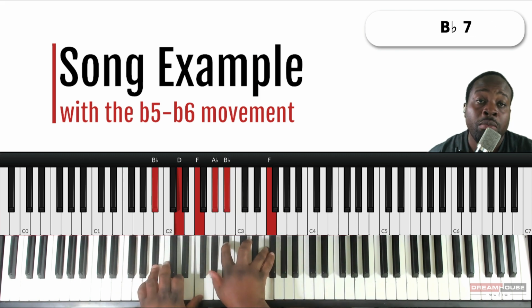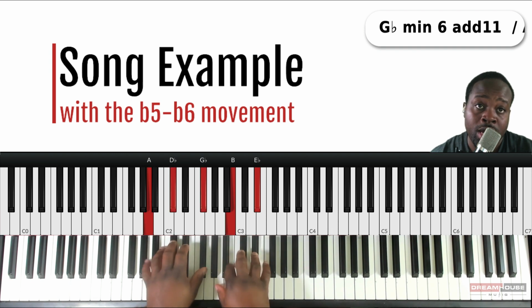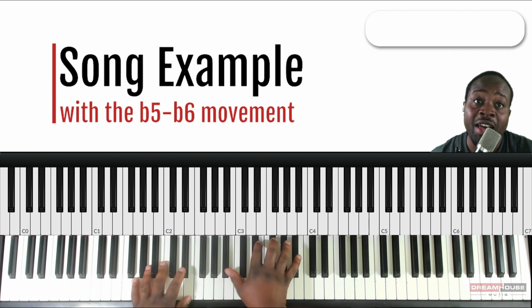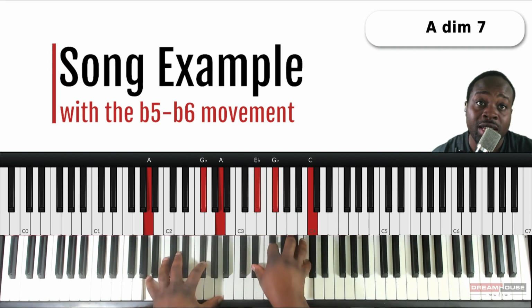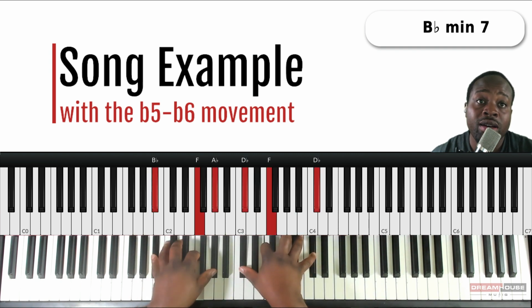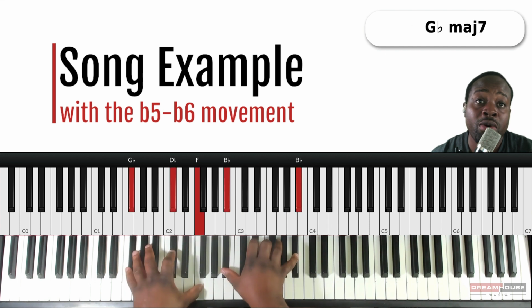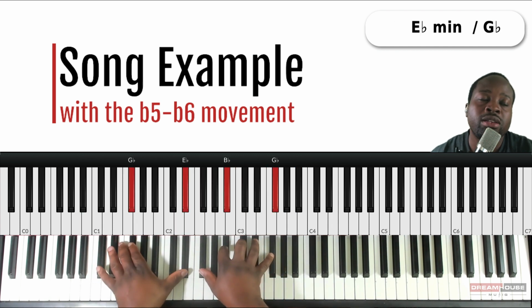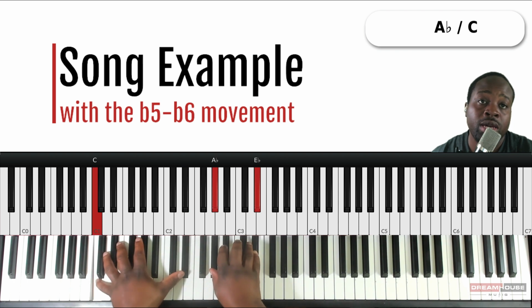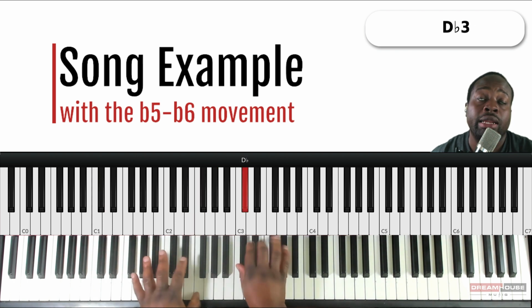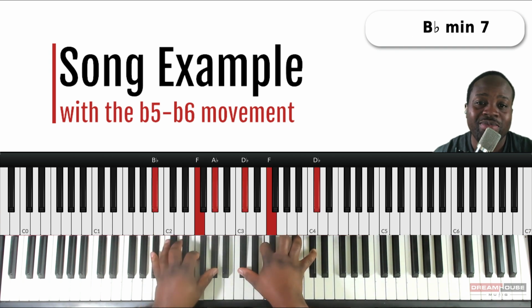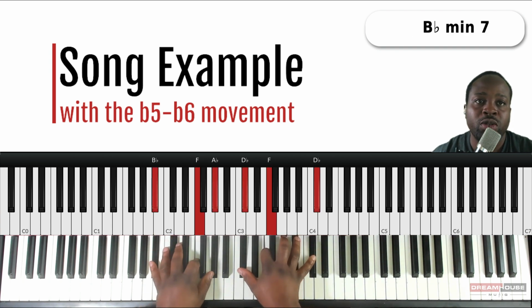persons, blessed Trinity. Here is the movement: flat 5, flat 6, God in three persons, blessed Trinity. Here it is again. Okay, that's the movement. Very simple.